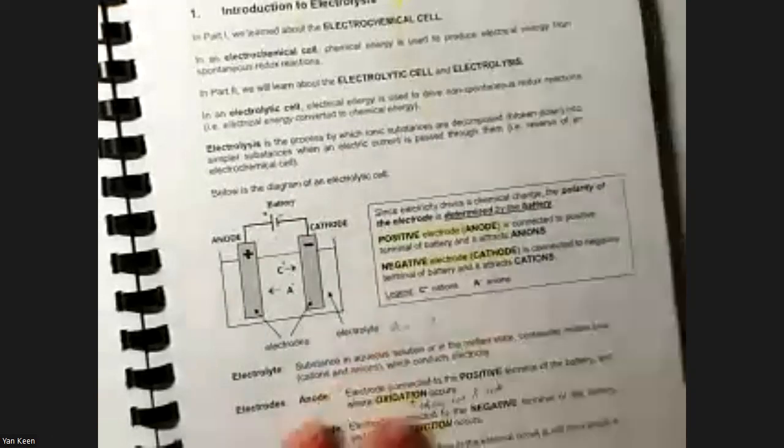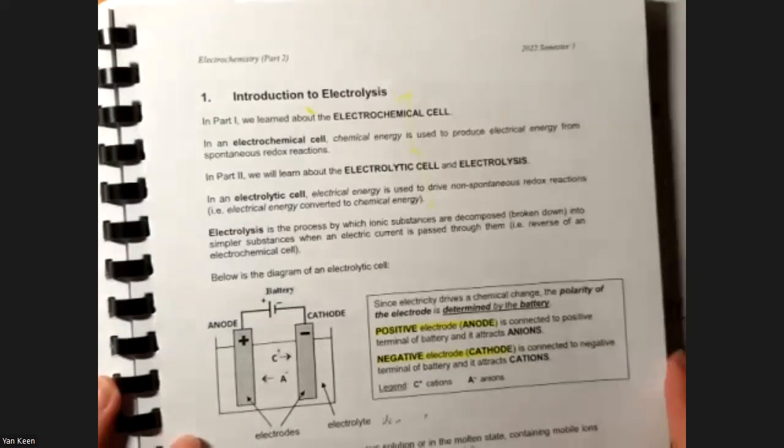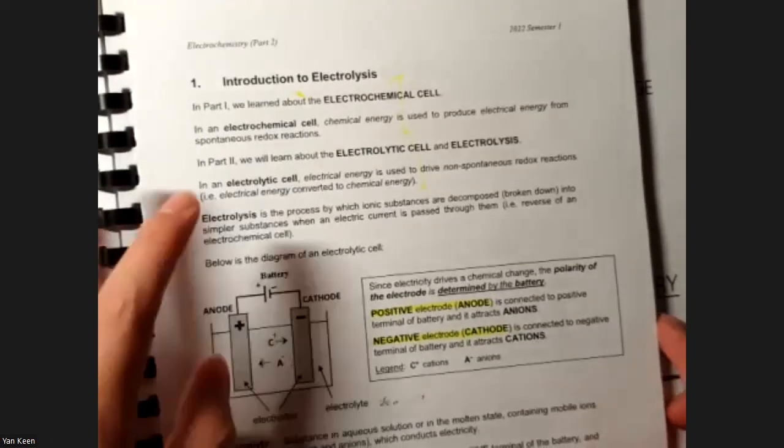Okay, so again, waiting for the connection. Okay, that's better.